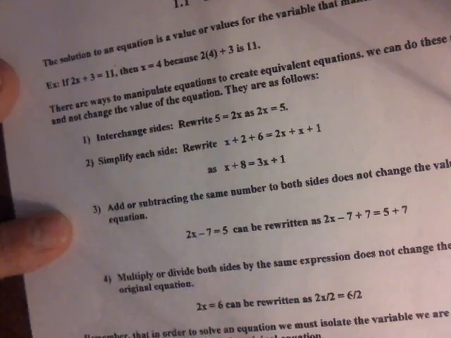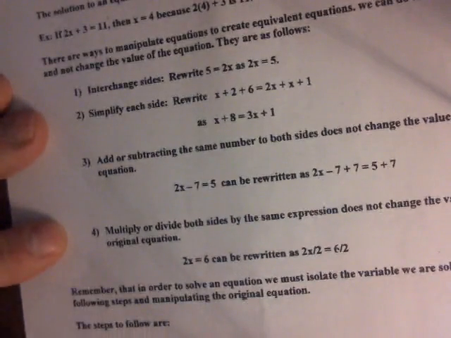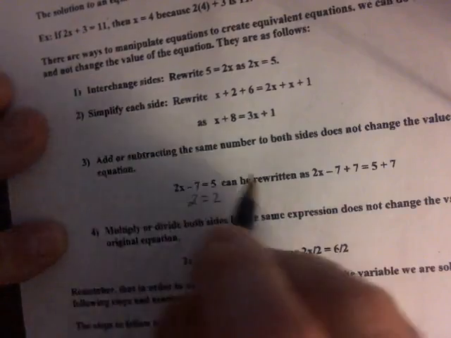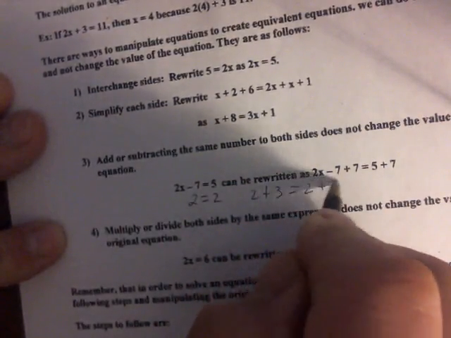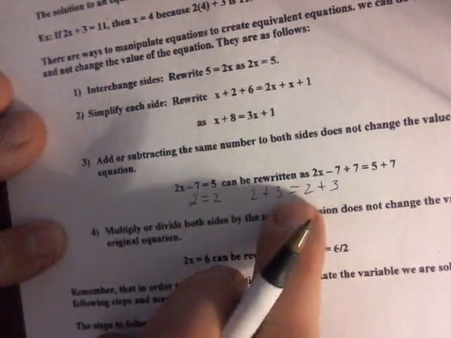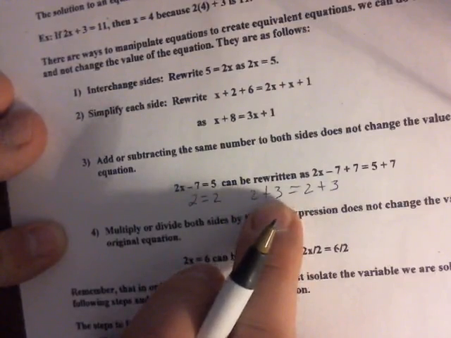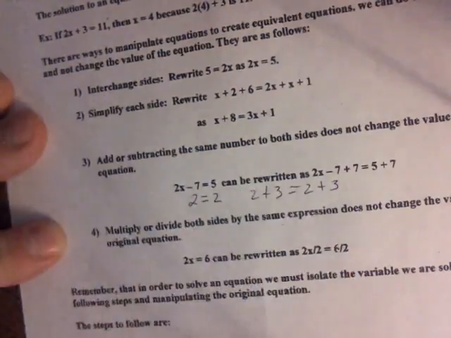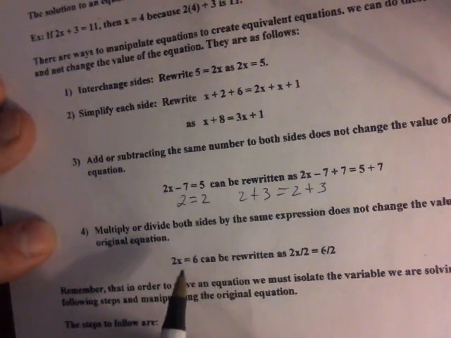Just think about if you had something like this. Say we make a true statement of 2 equals 2. Well, if I add 3 to this side, in order to keep things equal, I also have to add 3 to that side. So I still have two things that are equal. So don't forget, if you add or subtract something from one side, you've got to do it to the other side. Same thing goes with multiplying or dividing.